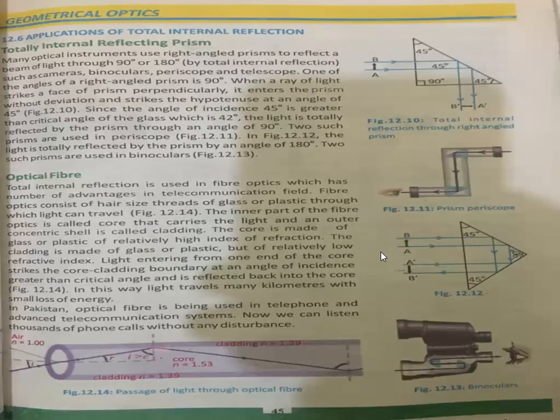Light entering from one end of the core strikes the cladding. You can see it is entering from here and it strikes the cladding. Because total internal reflection takes place, this light goes back into the same medium. Instead of going out into the air, it goes back into the same medium.